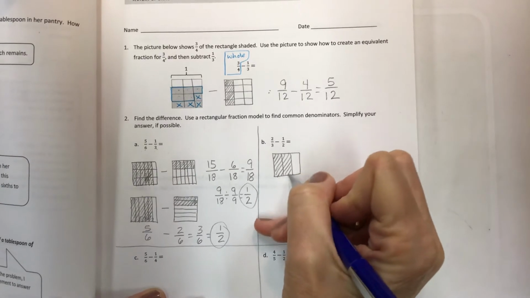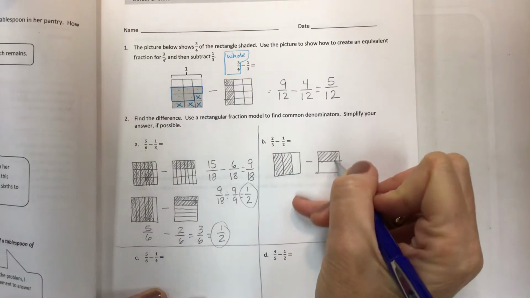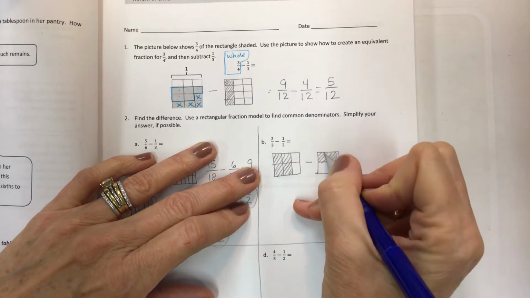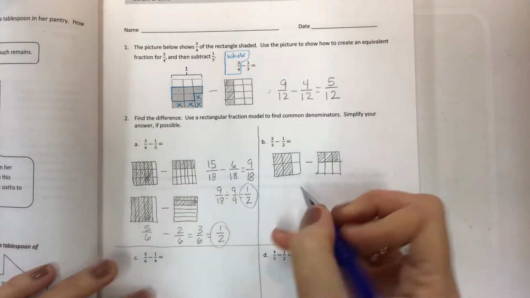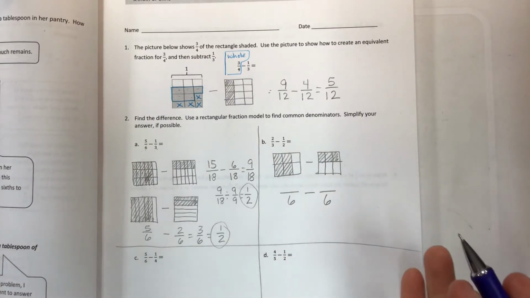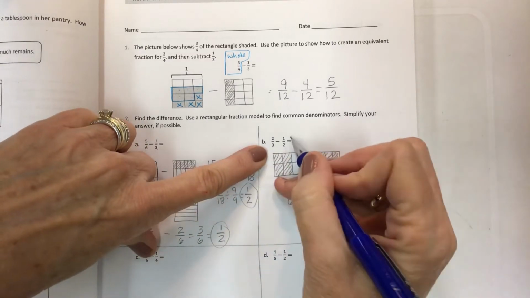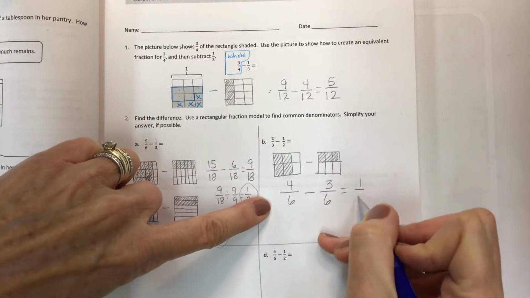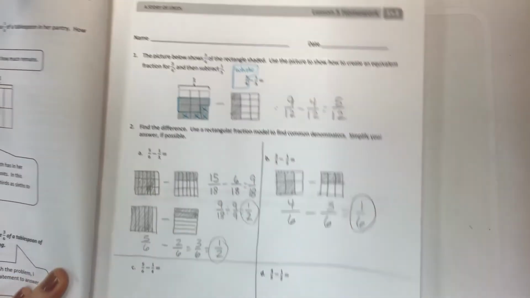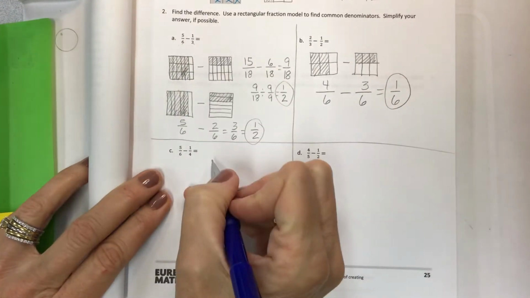2/3 minus 1/2. So you should have your models already. Now you need to take the halves and lay it over, take the thirds and lay it over, so that now we have equivalent pieces. It has made sixths on both sides. How many are shaded here? 2 times 2 is 4. How many are shaded here? 3 times 1 is 3. 4 minus 3 is 1. And this is simplest form already. When you have a 1 on the top, you cannot simplify those any lower. 1 is the lowest number for your fractions.